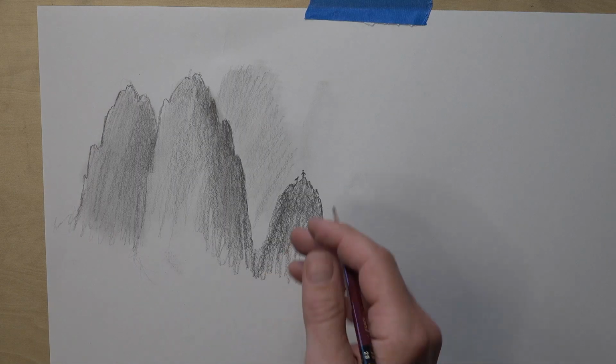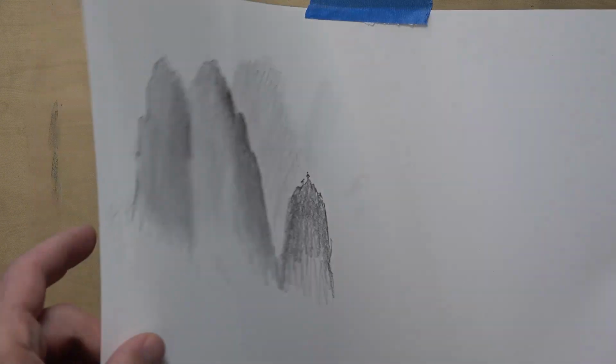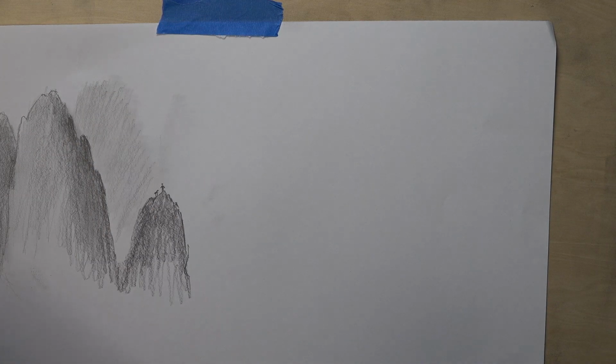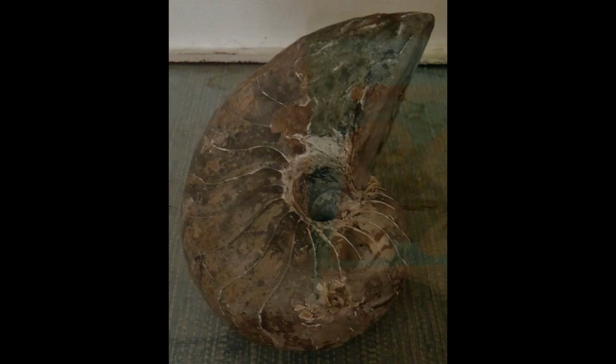All right, so I have my drawing right here. I'm just going to slide over just a little bit. And then I'm going to talk about this one particular fossilized shell. So it's this nautilus. I could have the wrong name of it if I don't have the correct species. Forgive me, I don't always know the exact name of things.